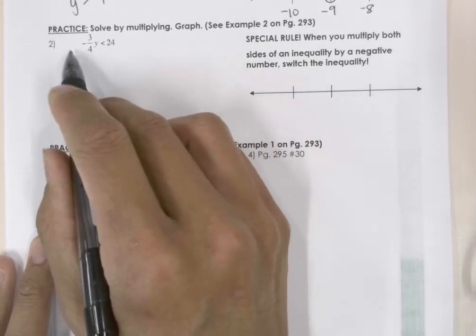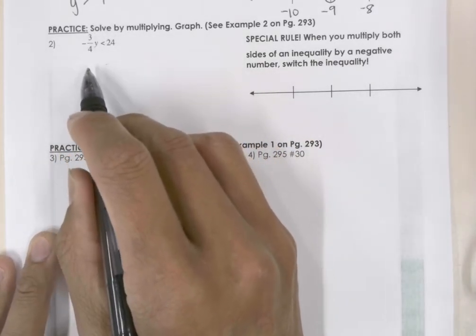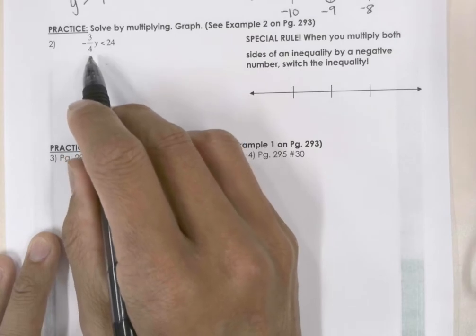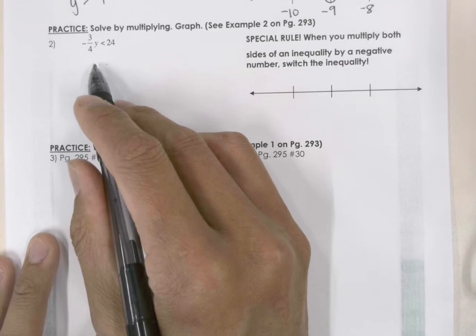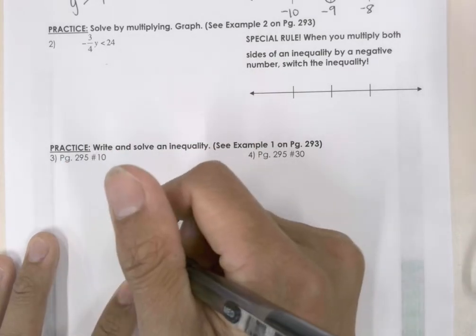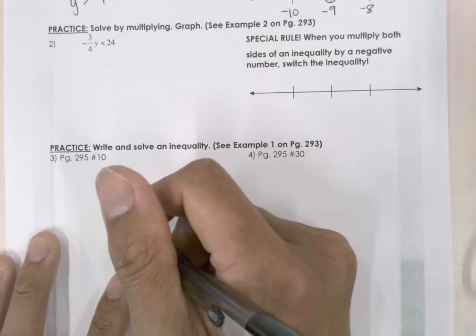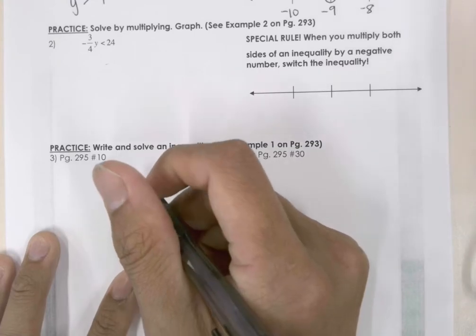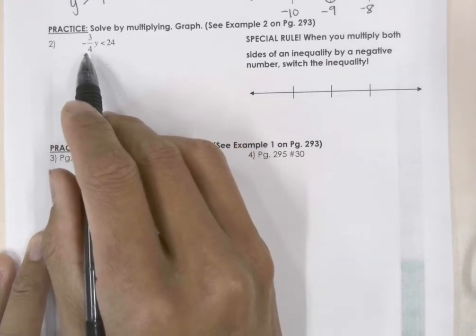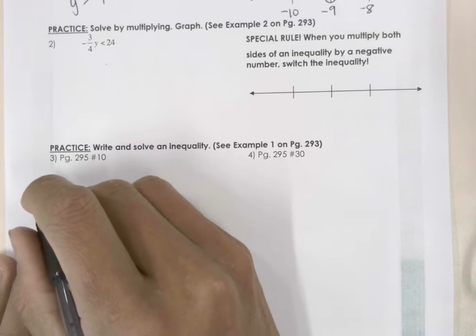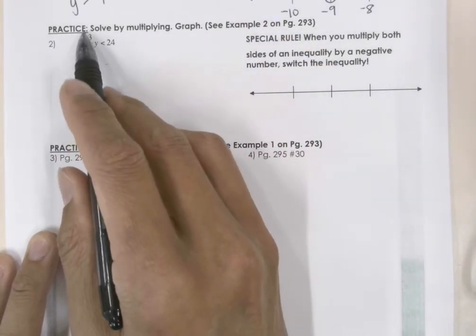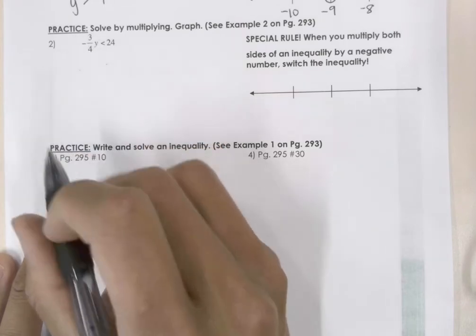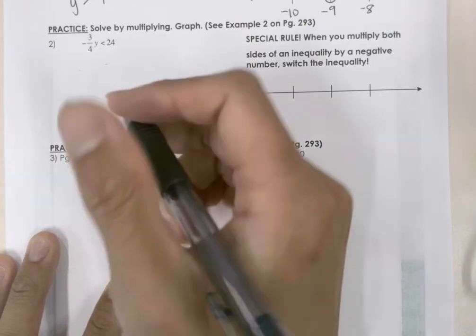So in this case, we want the coefficient of the term with the y to have a positive 1 in front of it. And the way that we can make that happen is that we multiply by the reciprocal of this fraction. And what is the reciprocal? It's where you switch the numerator and the denominator. So let's go ahead and do that.